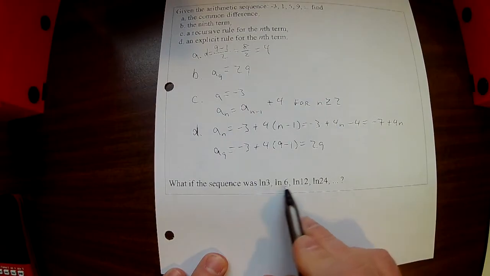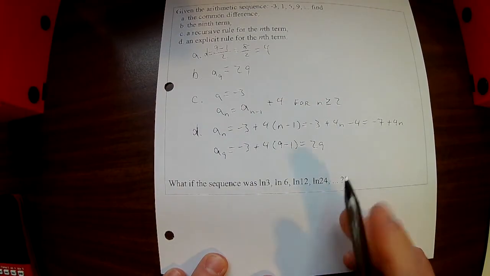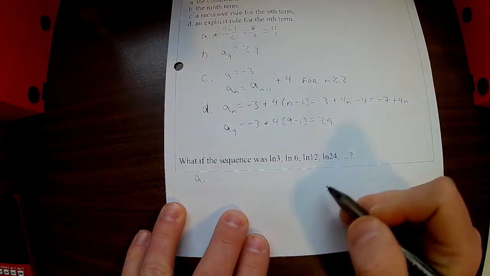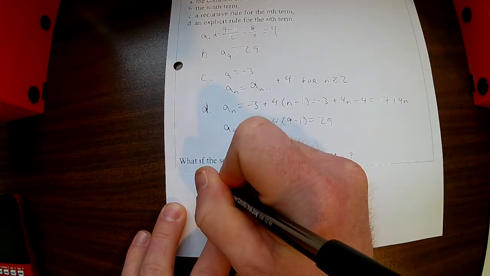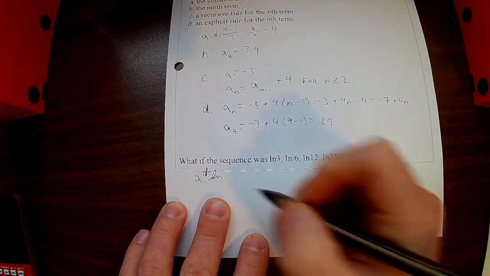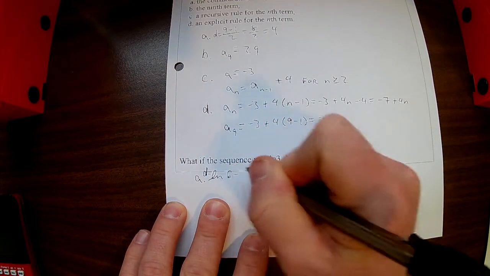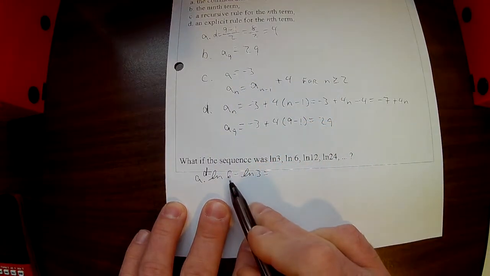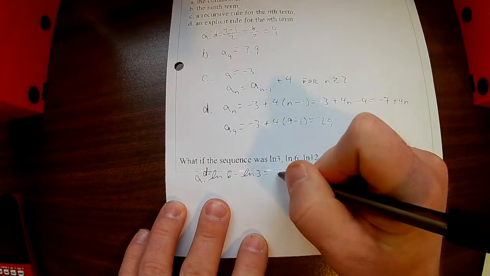So it doesn't really look like an arithmetic sequence, but when you do this, D, the common difference, is equal to ln of 6 minus ln of 3. We remember that our logarithmic rules just mean we can divide in here.